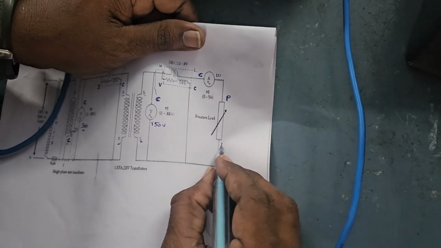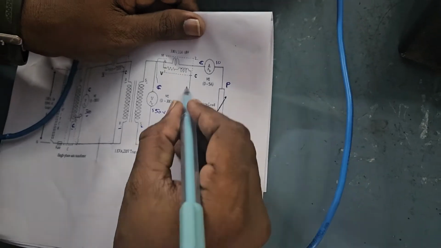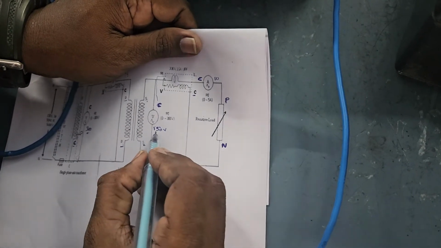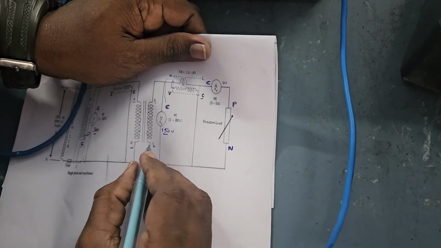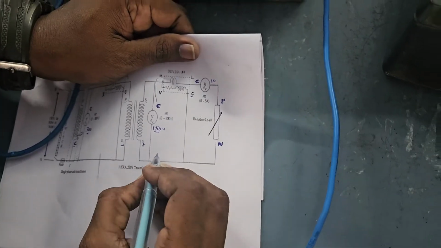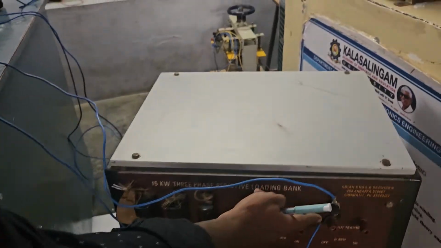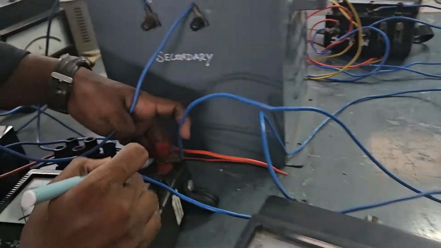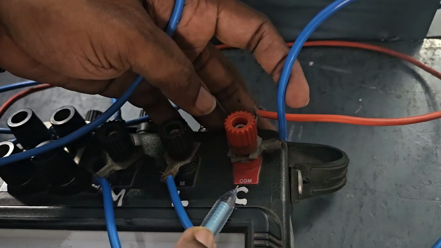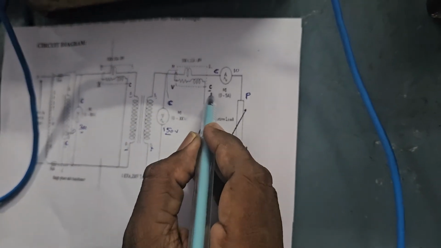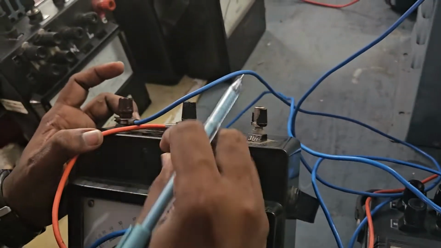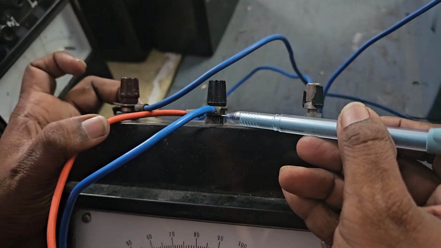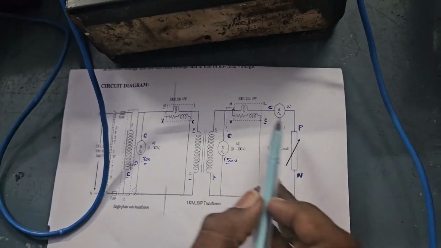Now the resistive load neutral needs to be connected to the wattmeter common and also to either the voltmeter 150 volt or the secondary winding S2 terminal. Let's do this connection now. So the resistive load neutral is connected to the wattmeter common terminal, right? And then this wattmeter common, I am going to connect to 150 volt again. So the wattmeter common, this red color wire, is connected to the voltmeter 150 volt range. So this makes the secondary side connection complete.